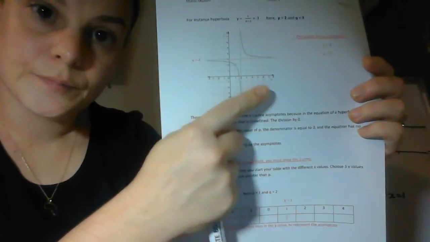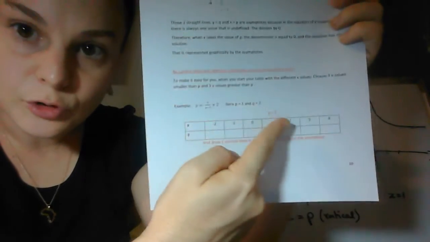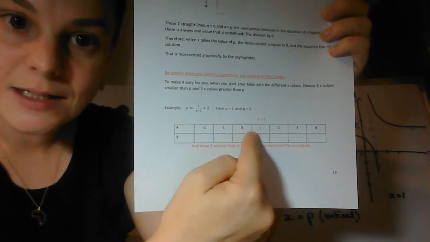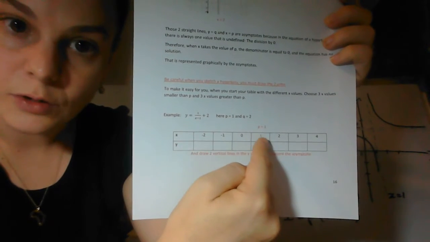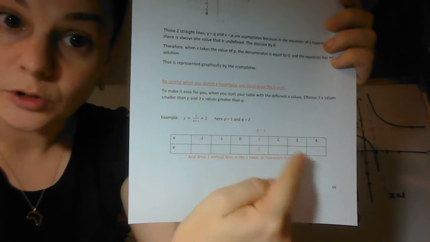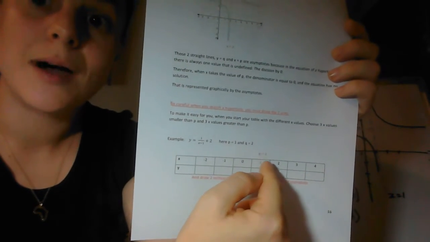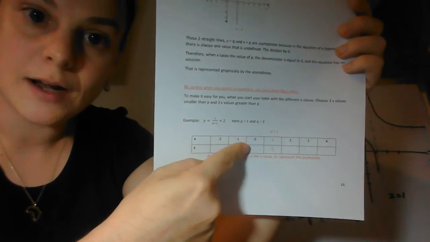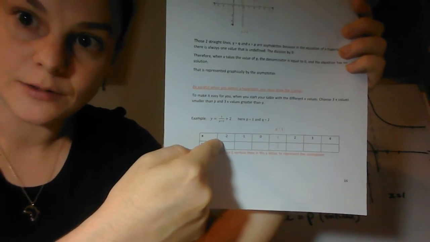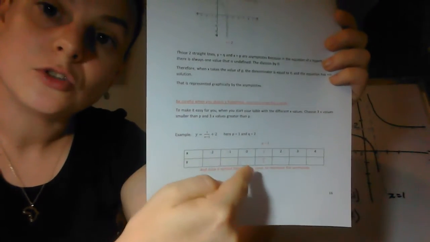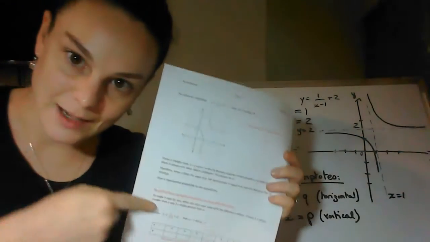And that's the center. So now, because I want to draw the two halves, the two arms, I'm going to choose 3 values greater than my asymptote. So if x was 1 for asymptote, I'm going to choose 2, 3, 4, for instance. That's going to help me draw my right arm. And on the left, I'm going to choose 3 values smaller than the p value. For instance, 0, minus 1, minus 2. That will help me draw the left arm of that hyperbola.